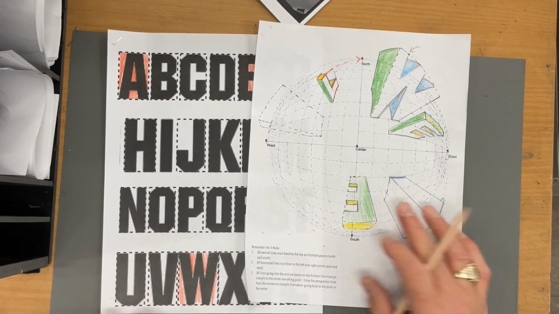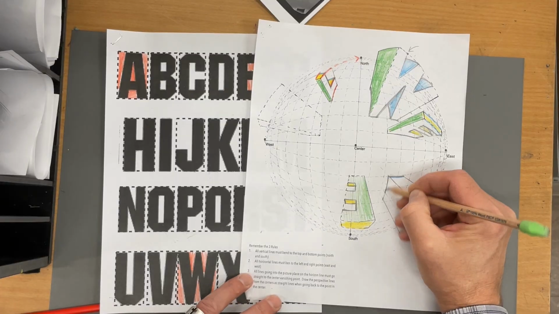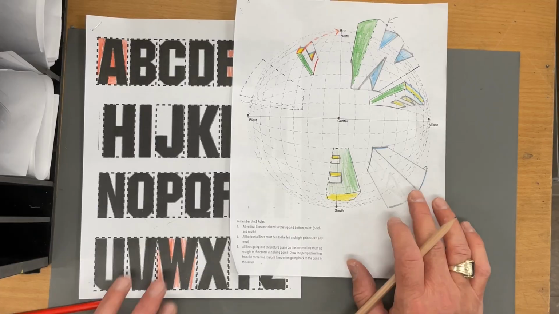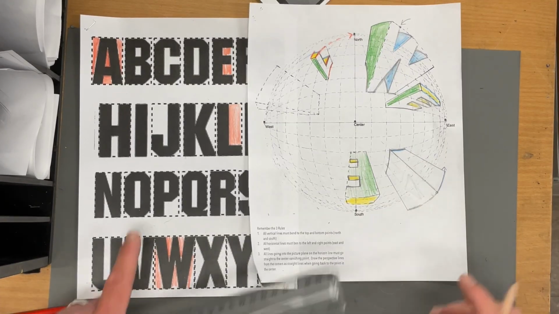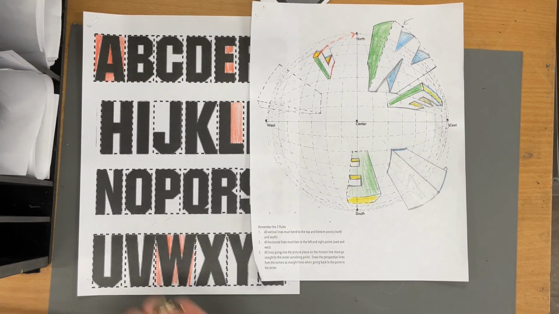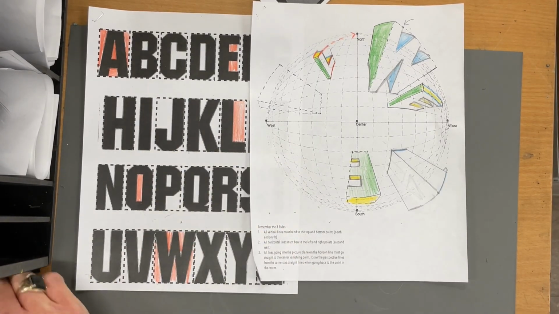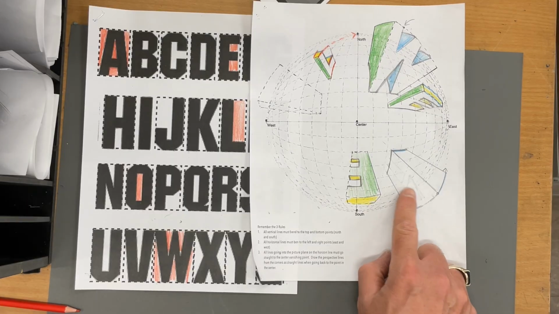Okay, so we've drawn a box, and actually let's decide what letter to do. Let's do an easy one. How about the letter O? Let's do the letter O. So if we look at the letter O, if we draw in the middle of the letter O right here, we can draw, it's just basically a triangle.